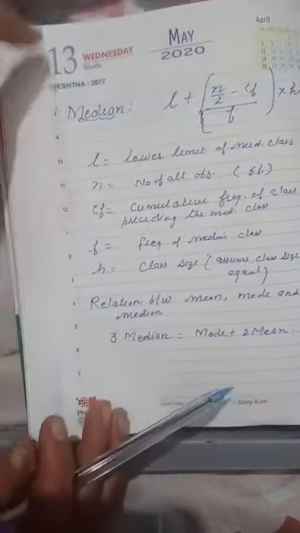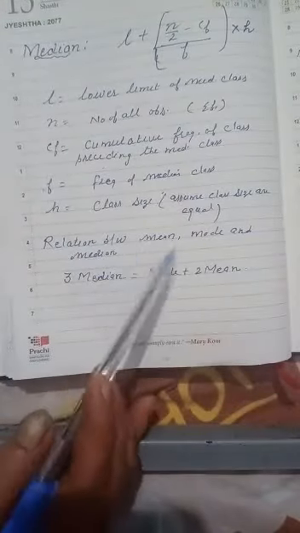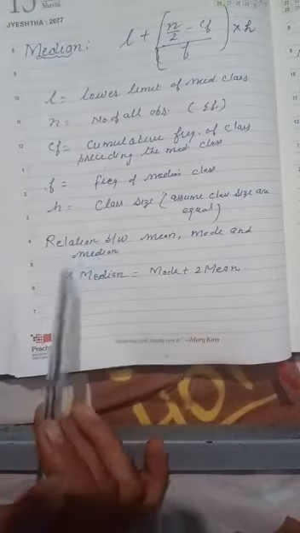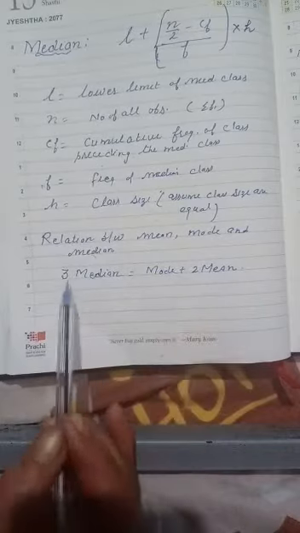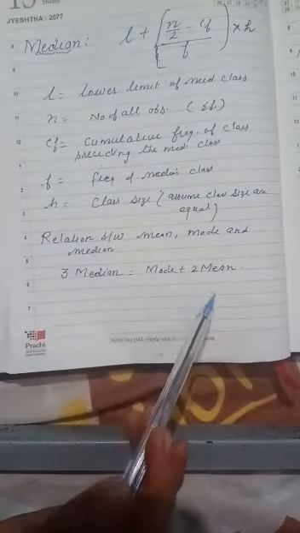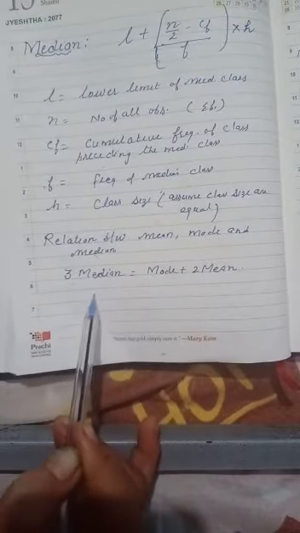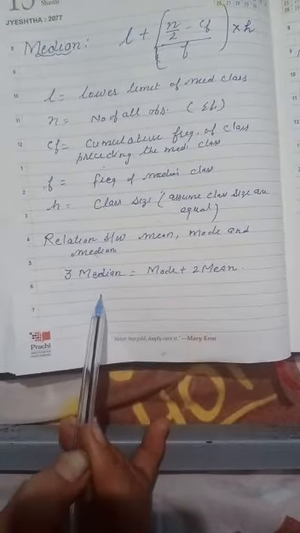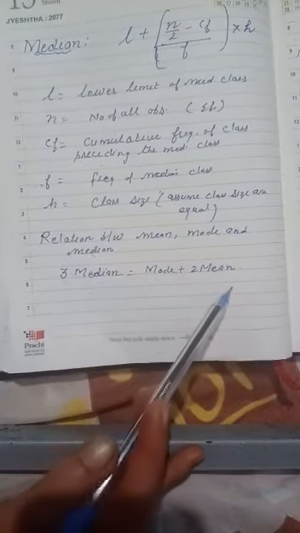Now another thing is there. The relation between mean, mode and median is that 3 median is equal to mode plus 2 mean. Clear? And this is also known as the empirical formula for mean, mode, median. That is, 3 median is equal to mode plus 2 mean.